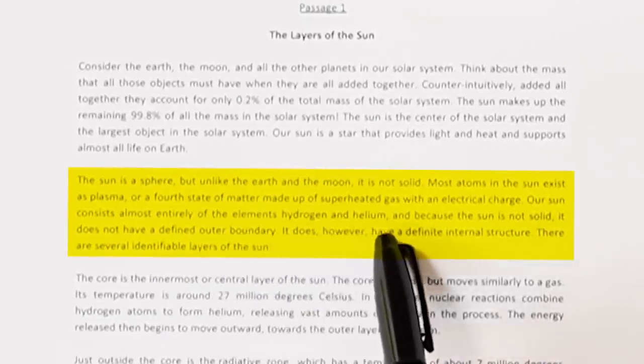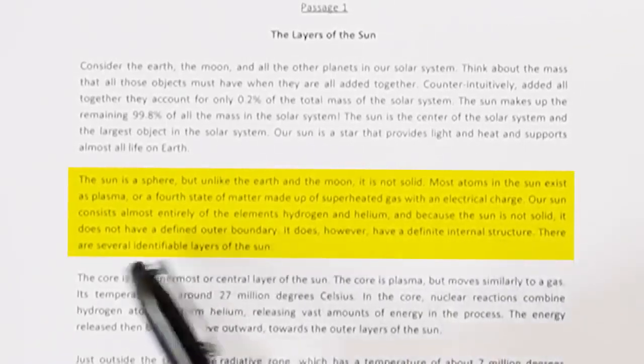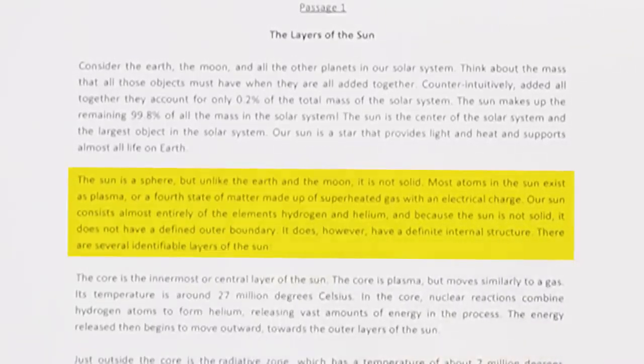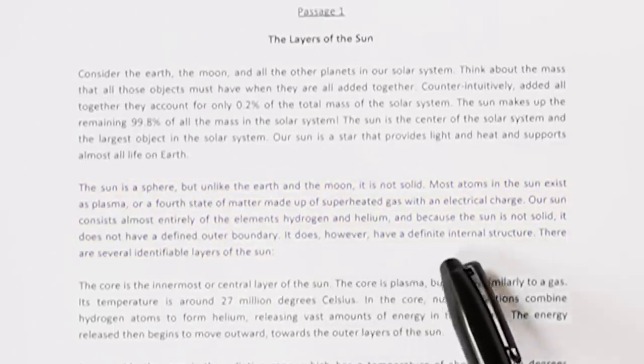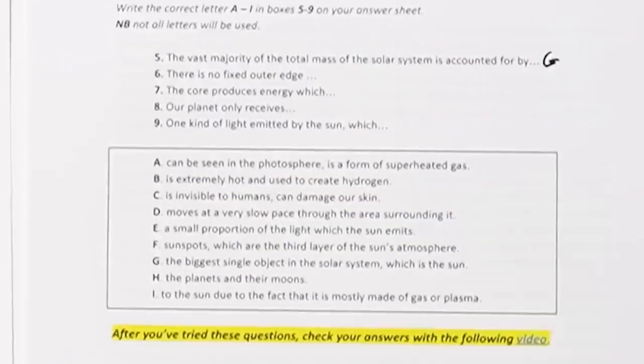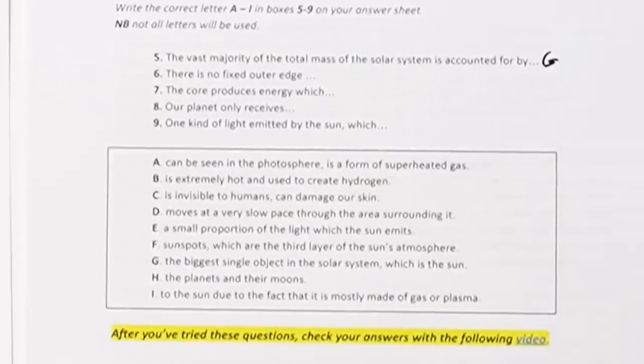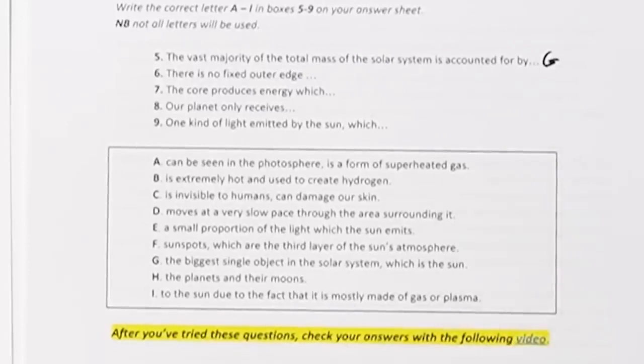So our sun consists almost entirely of the elements hydrogen and helium, and because the sun is not solid, it does not have a defined outer boundary. It does, however, have a definite internal structure. So we need to go back and have a look at these and see if there are any obvious candidates. There is no fixed outer edge, can be, so that doesn't make sense grammatically, so it's not that one.